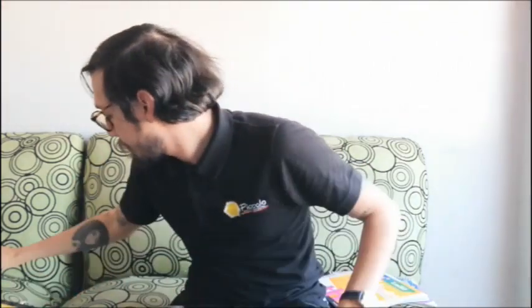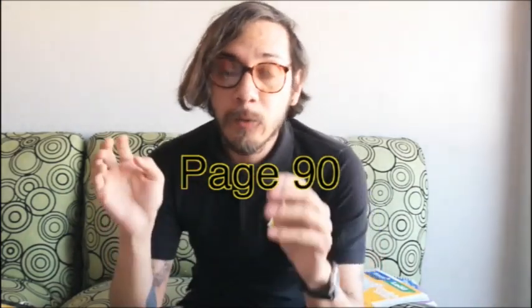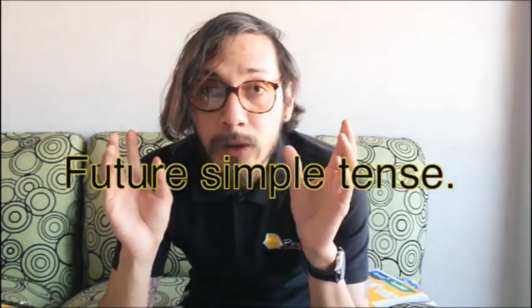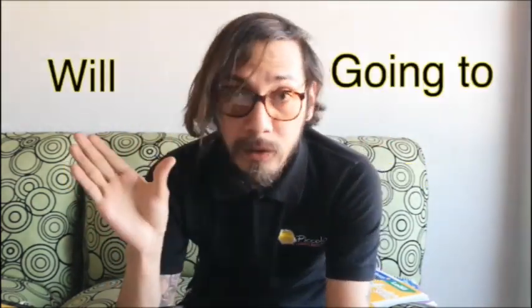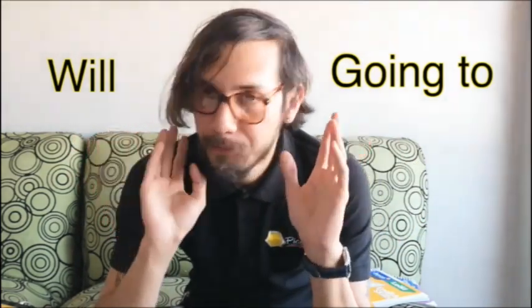Alright, now for the next part. We're going to need to go to the next page, which is page 90. It's right here. Alright? We're going to talk about future simple tense. We're going to use 2 helping verbs. Will and going to. Let's keep it simple. Let's read the explanation of the book and then we are going to talk about it.